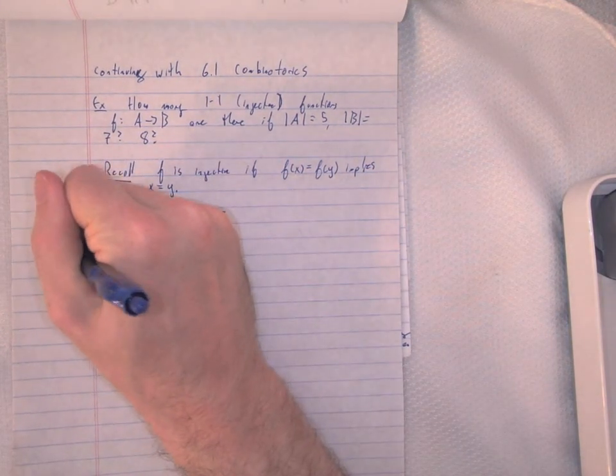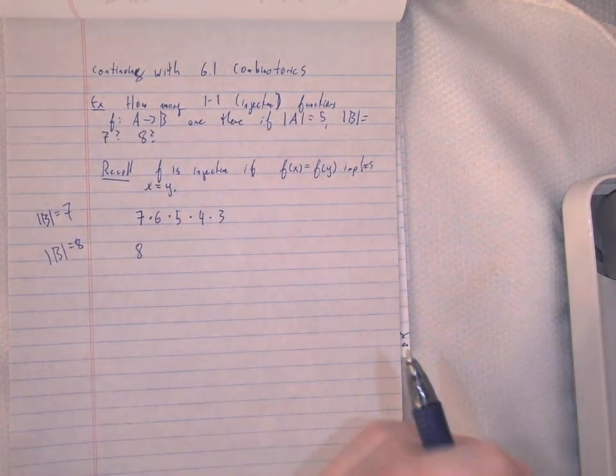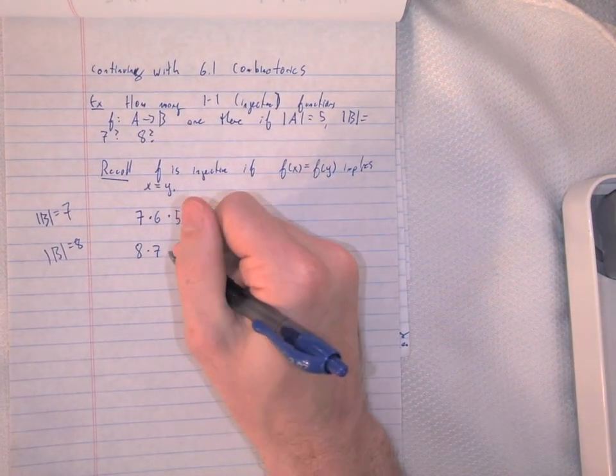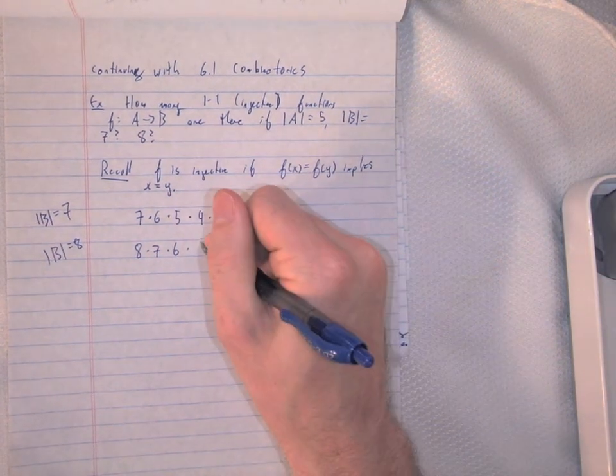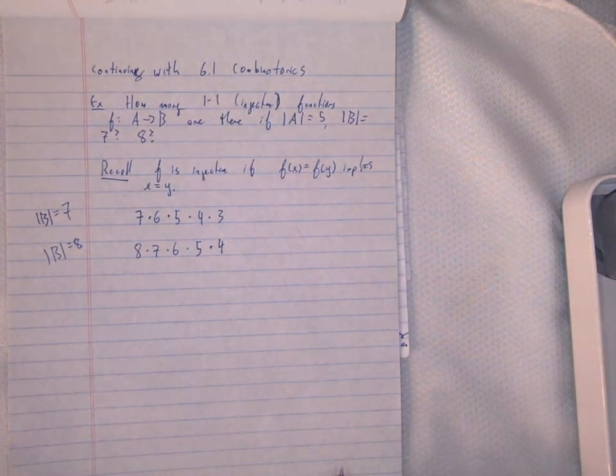So this is the number where the cardinality of B is equal to 7. Similarly, when the cardinality of B is equal to 8, it's very similar. You have 8 options for sending A1, then 7 options, then 6 options for A3, then 5 options for A4, and 4 leftover options for A5.